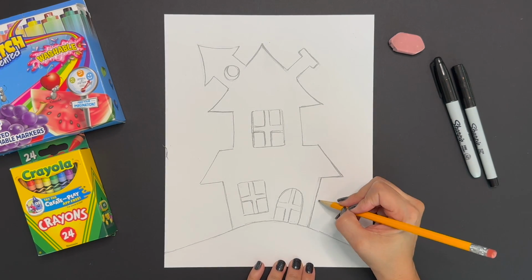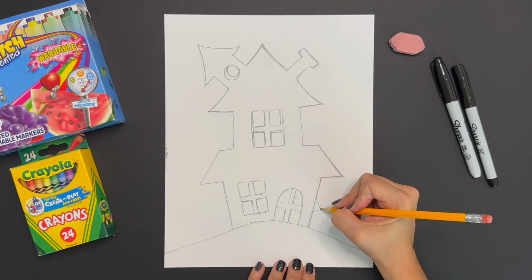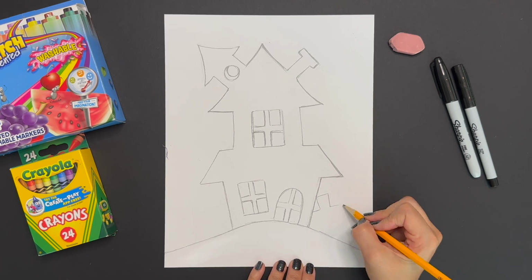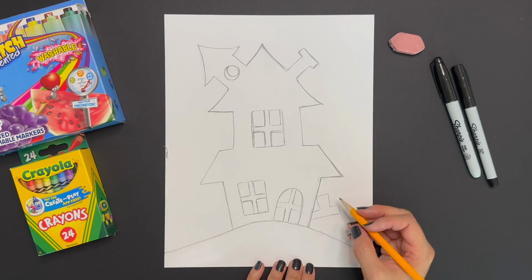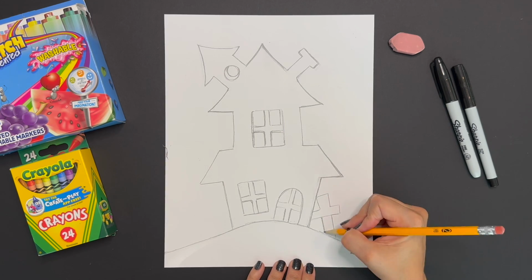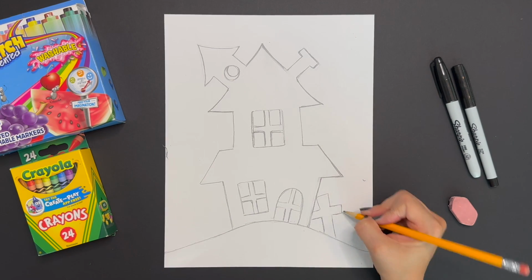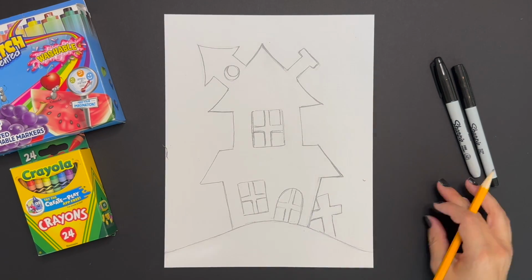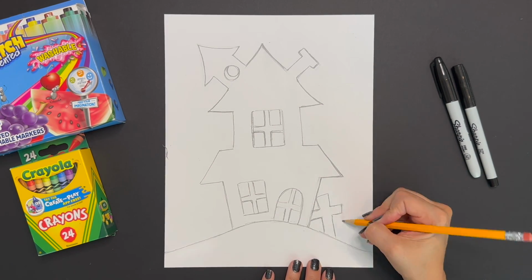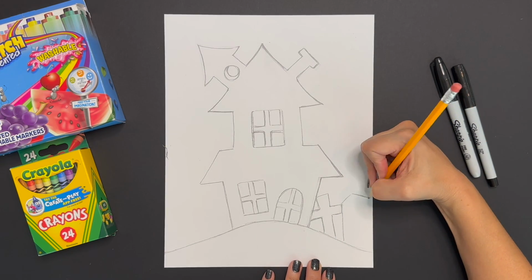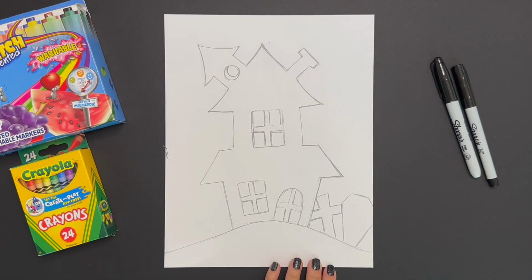Now let's add some spooky little details to our composition to add to our haunted house. I'm going to create a series of different sort of gravestones on the right hand side, again creating sort of a T-like shape for a cross, and then next just a regular sort of headstone shape.